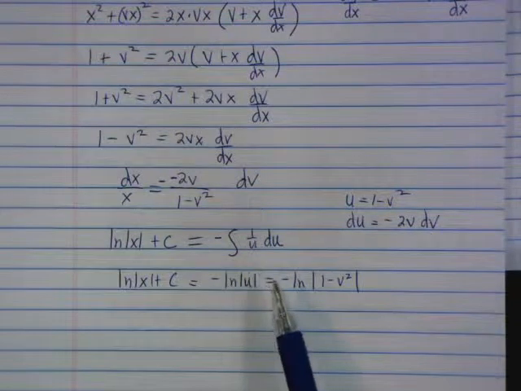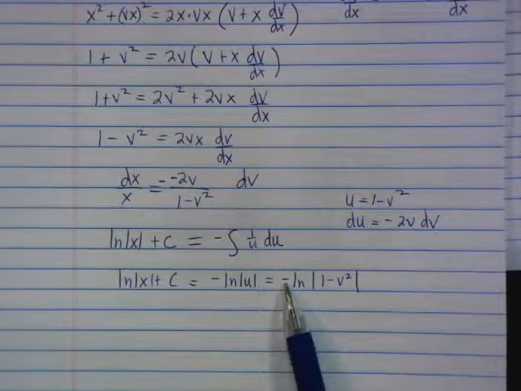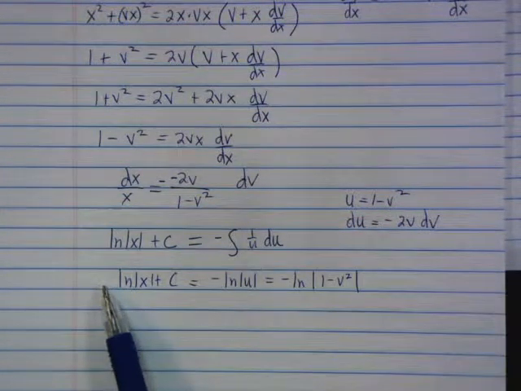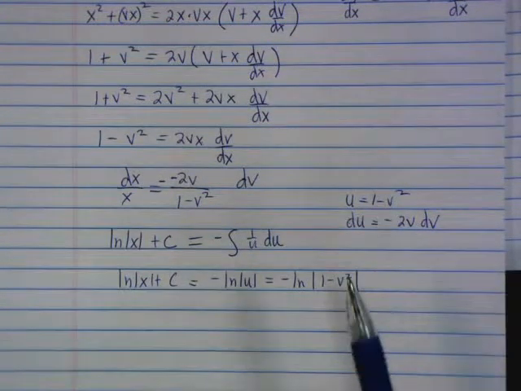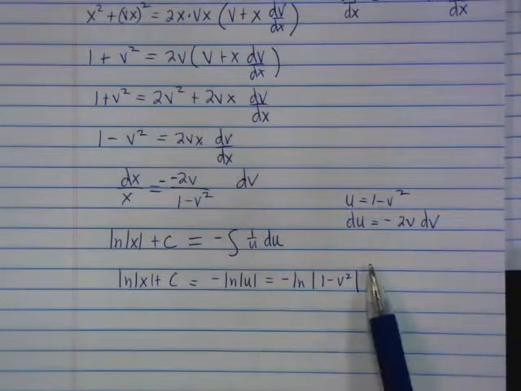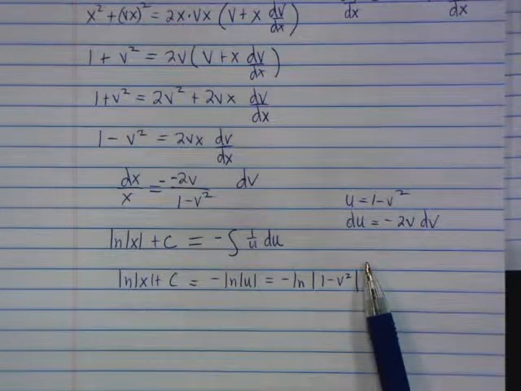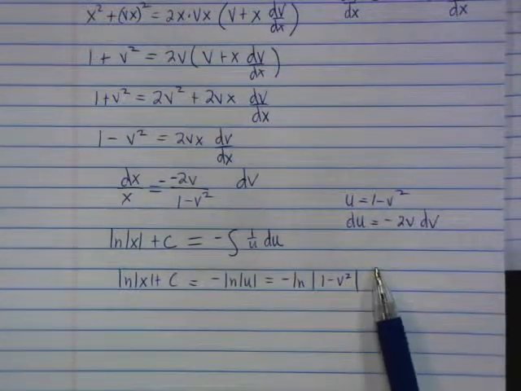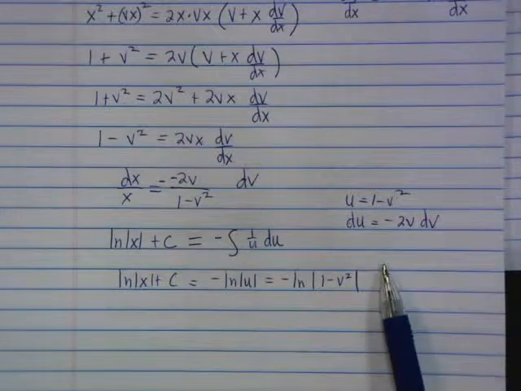What am I going to do with this minus sign right here? Take it over here. Negative power. All right, so I could take this minus sign here and bring it up here and it would become a power. But remember that eventually I'm going to want to get rid of v and plug my y's back in and get the y all by itself.